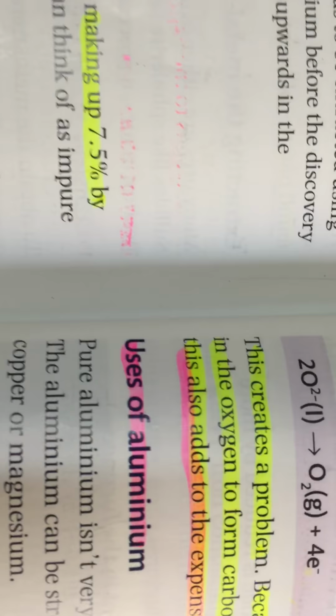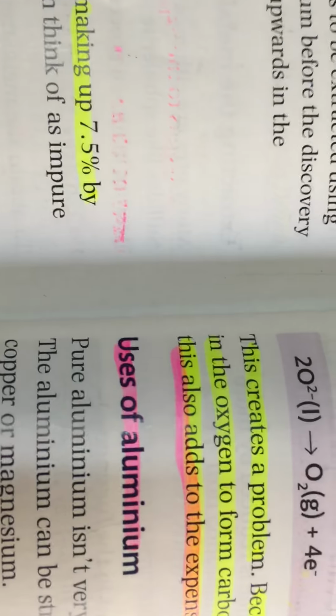What about the uses of aluminium? We give you this lesson to know that the metal we extract, we use in our life. Very important.